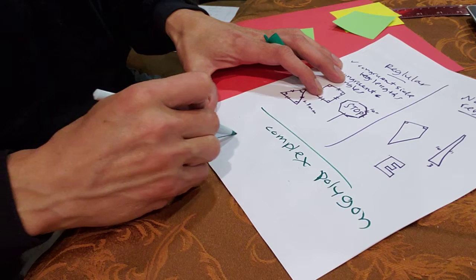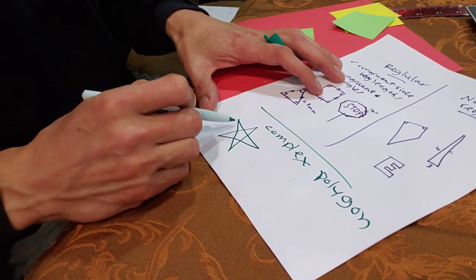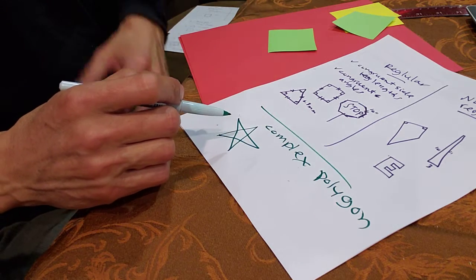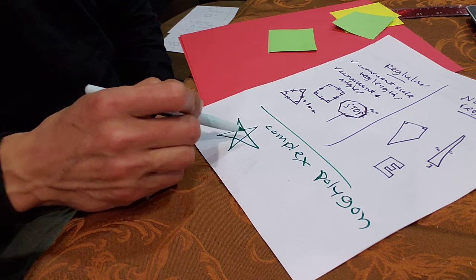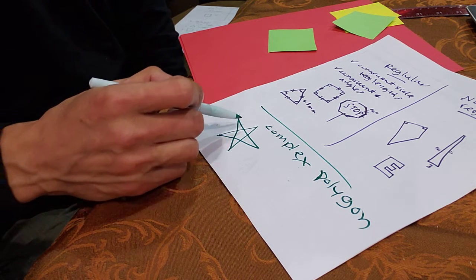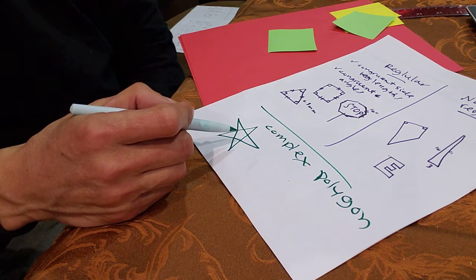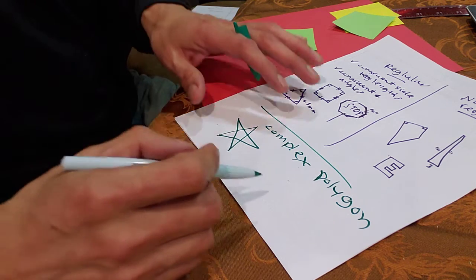For example, here we have what looks like 5 triangles and a pentagon, and we have lines that intersect. So this can be classified as a complex polygon.